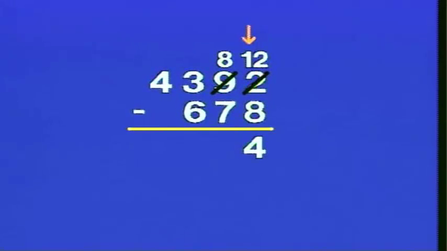All right, in the next column, we're looking at 8 minus 7, which is 1. In the next column, we're trying to take 6 from 3. Well, we can't take 6 from 3. 6 is larger than 3. So again, we're going to have to borrow. We borrow from the neighbor. The neighbor is 4. So we'll strike out the 4, and the 4 becomes 3.